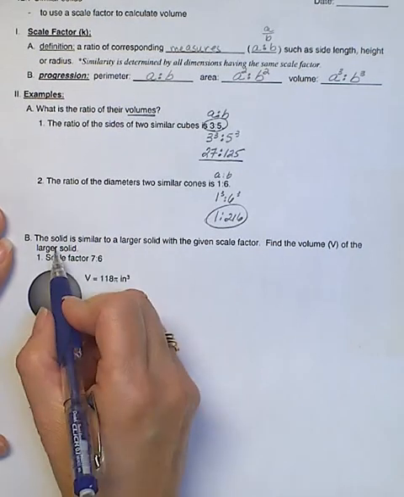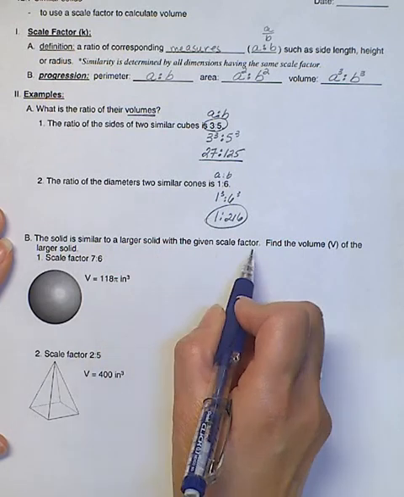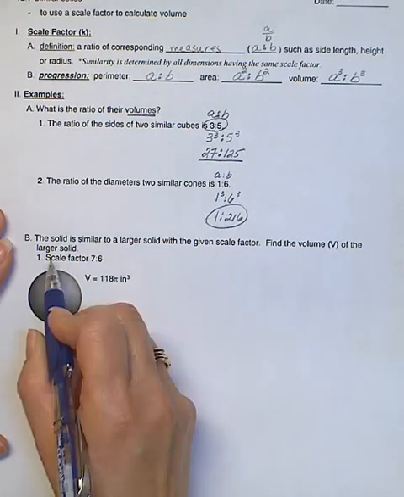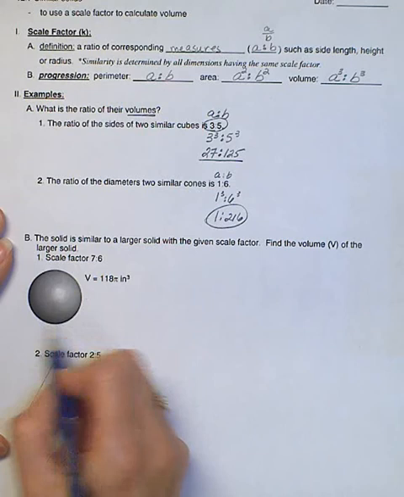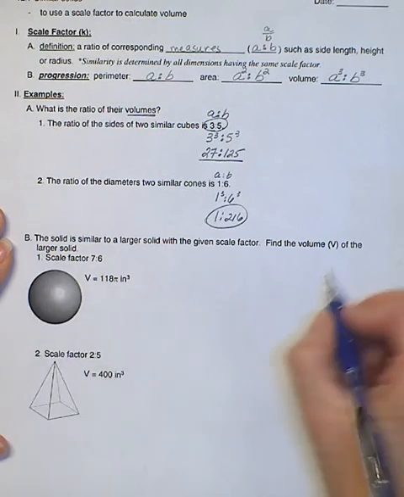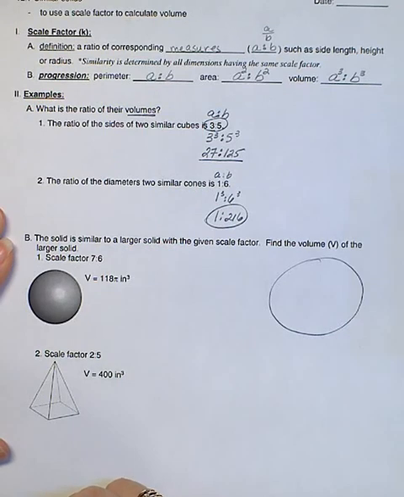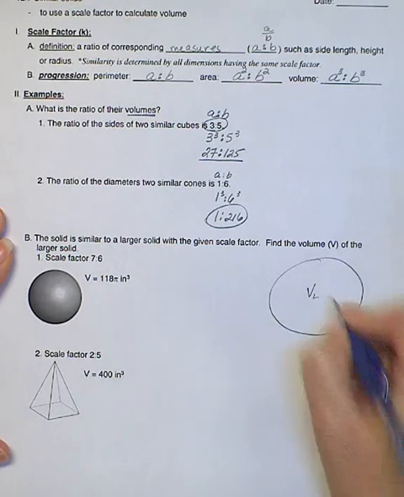The solid is similar to a larger solid with the given scale factor. Find the volume of the larger solid. So they've just shown us a picture of one of them. They're saying somewhere else there's an even larger sphere, and we want to find the volume of this larger sphere because we don't know it.